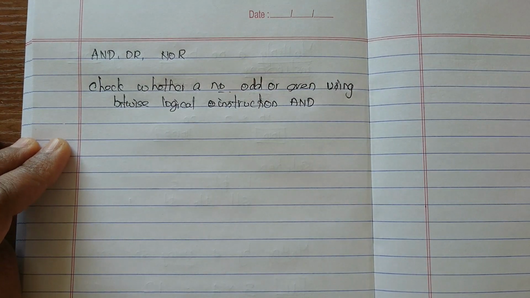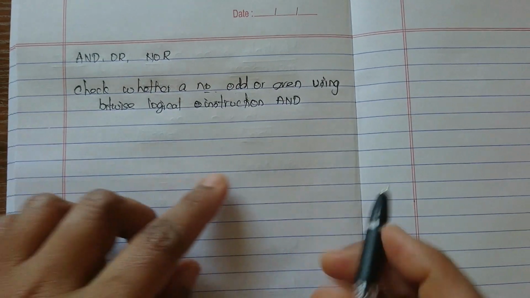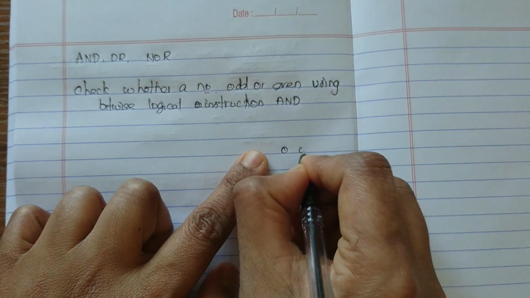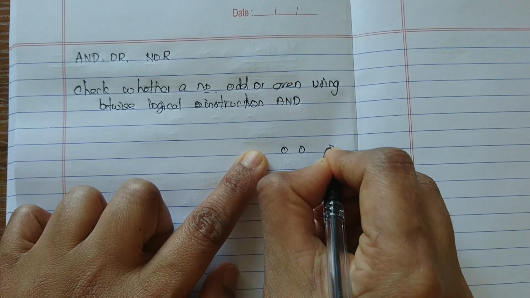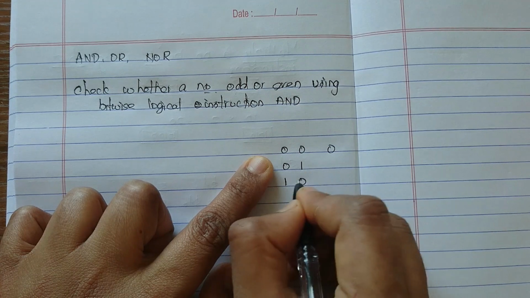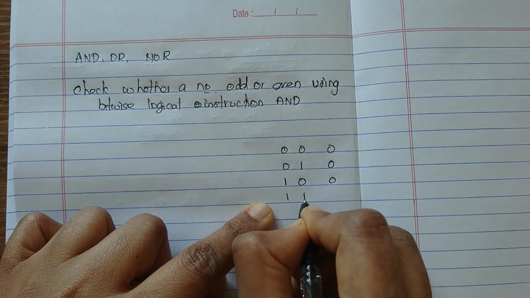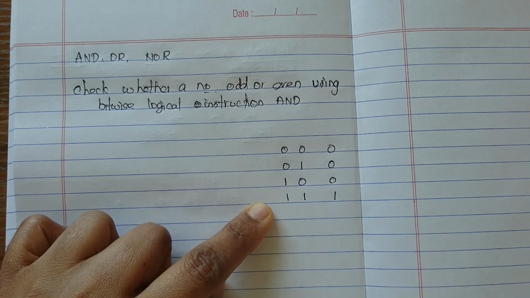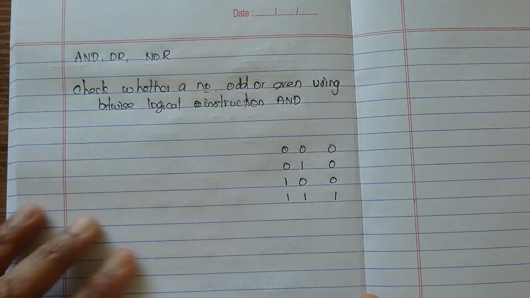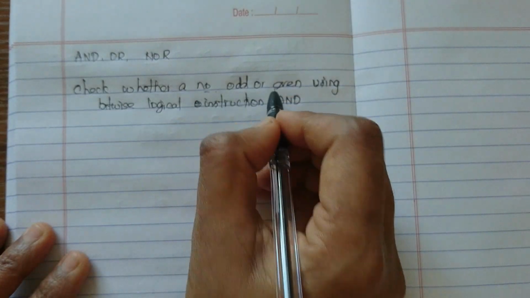You already know the truth table of AND. The truth table of AND is if both the inputs are 0, of course the result is 0. Let's assume one of the inputs is 1. Still the output is 0. In case both the inputs are 1, yeah, you get a 1. Okay, this is the truth table of AND. So using this concept, we are going to check whether a number is odd or even.